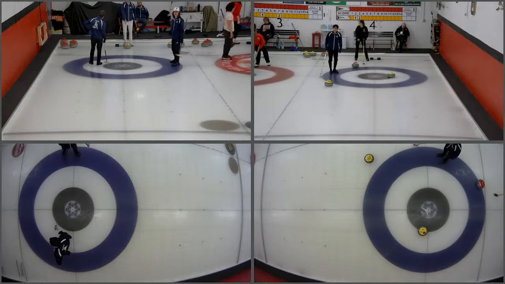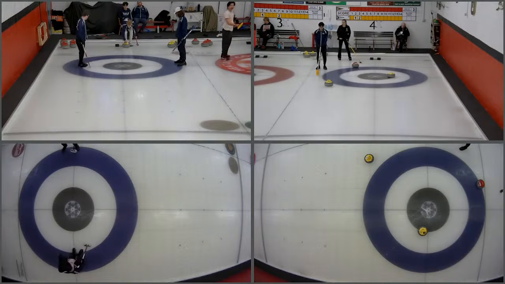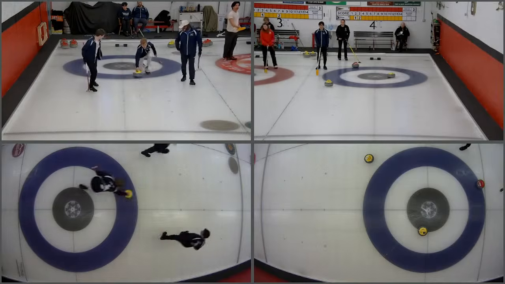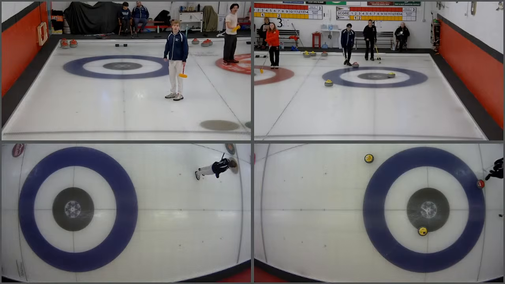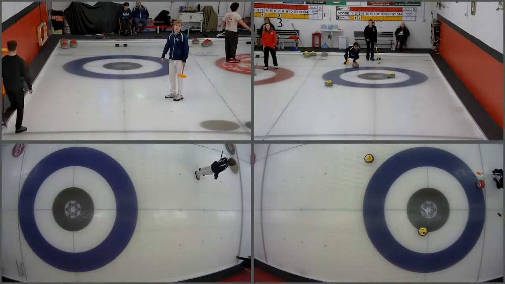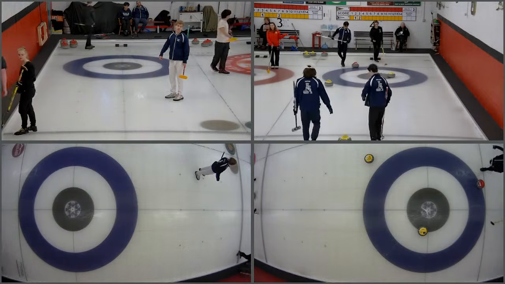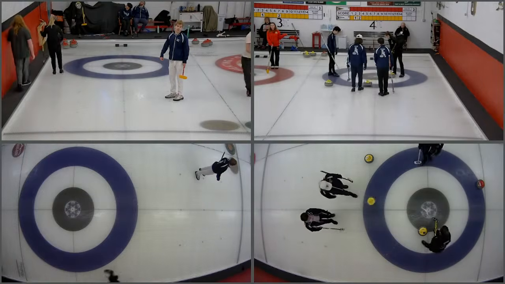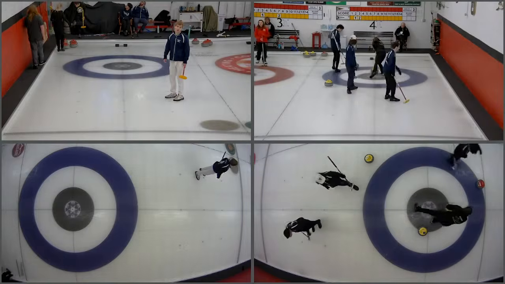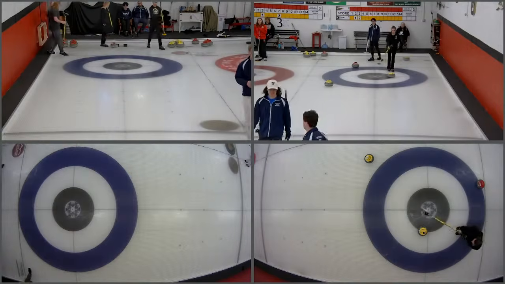Yale looking to go aggressive, play in, but down the center. We got John Wood the 7th, second for the team today. Just a little bit heavy, slides through the house.